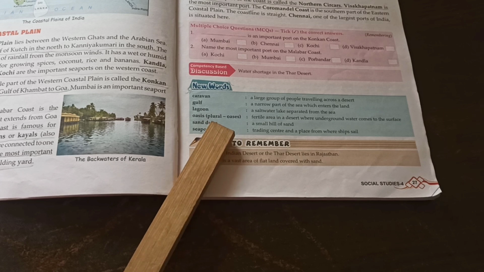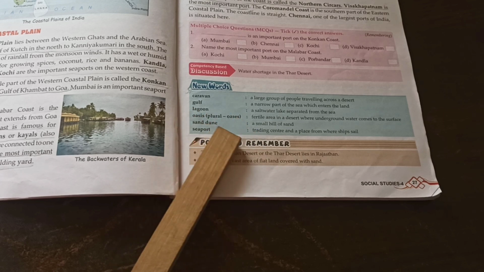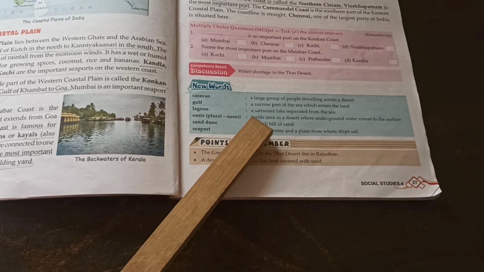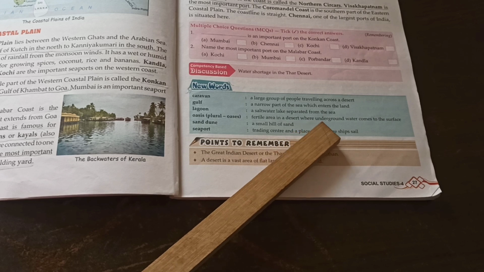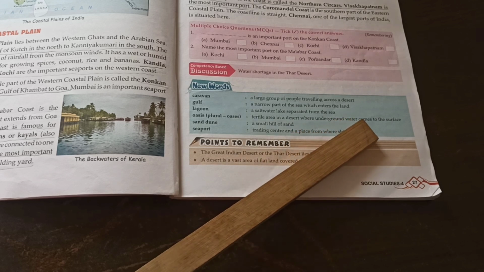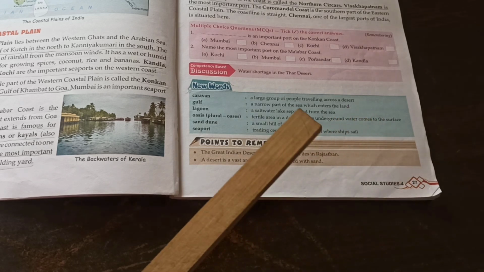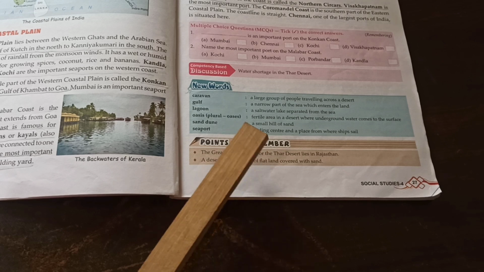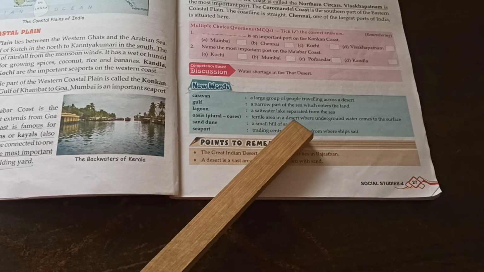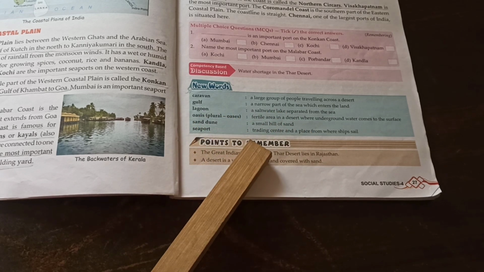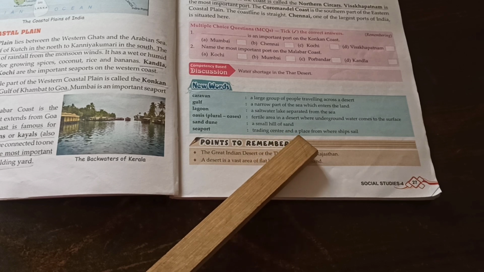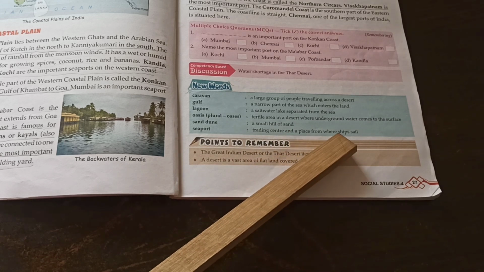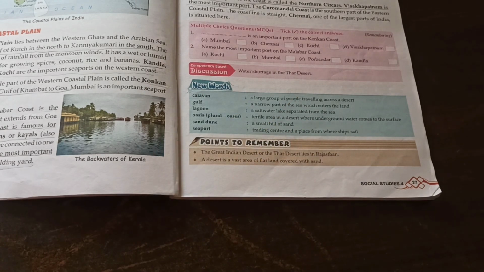Oasis, plural oases. What is an oasis? A fertile area in a desert where underground water comes to the surface. That is called an oasis. Sand dune: a small hill of sand. Seaport: a trading center and a place from where ships sail. That place is called a seaport.